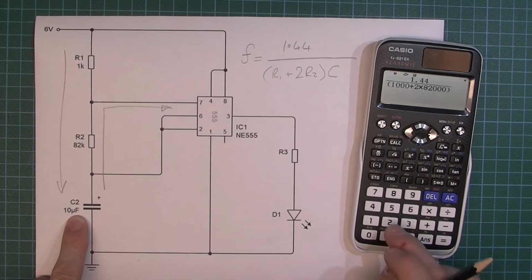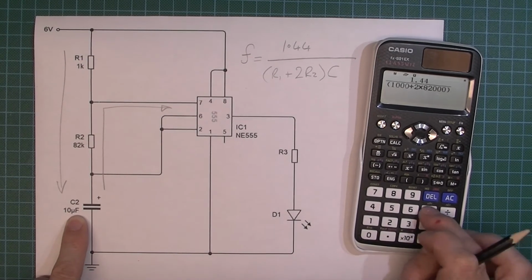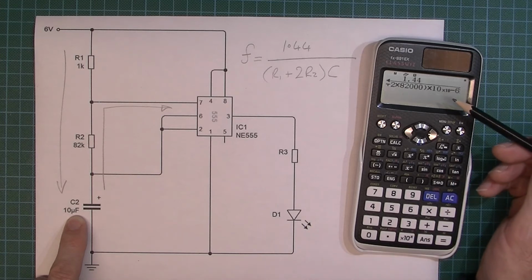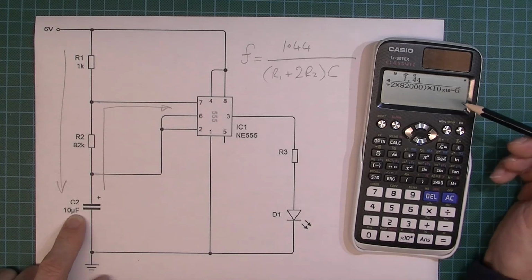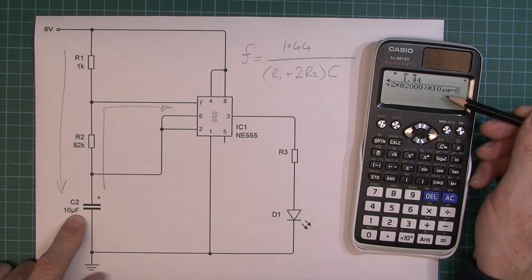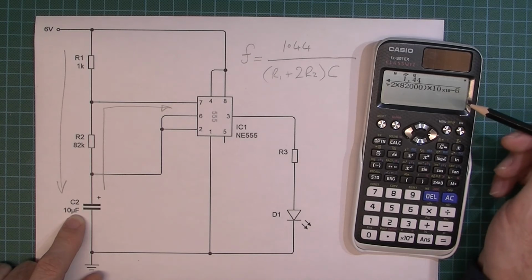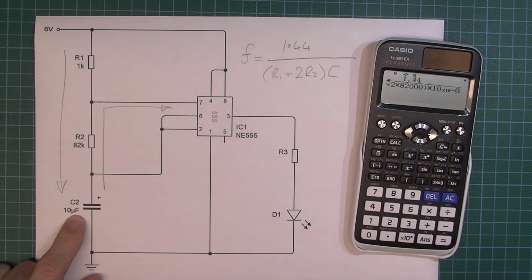This is where it gets a little bit more complicated, so you're going to do times 10, but then it's microfarads, so it's going to be times 10 to the minus 6. Now if maths is not your thing, you might find that a little bit problematic, but you do need to review why 10 times 10 to the minus 6 is 10 microfarads, and I think that's going to be probably quite important for your GCSE maths as well.